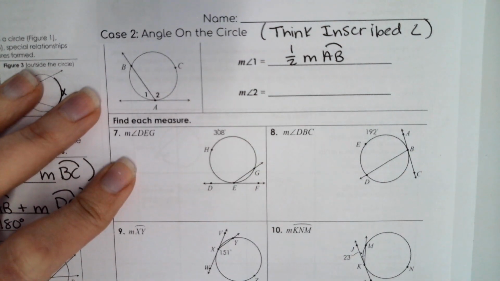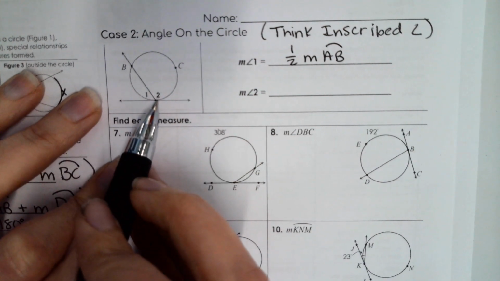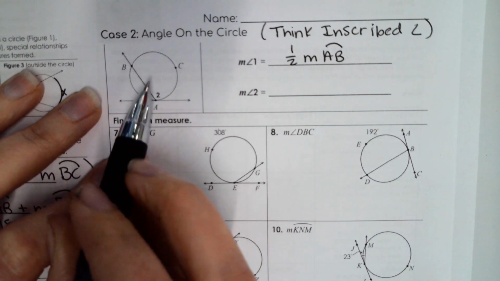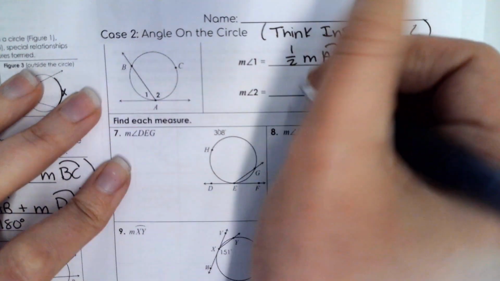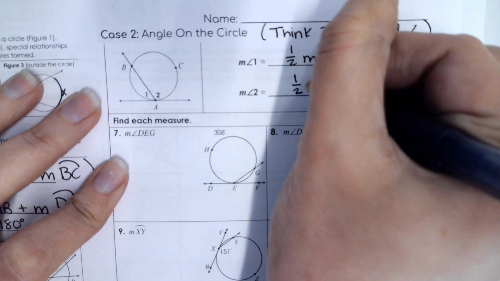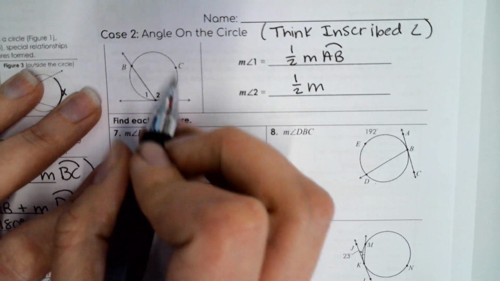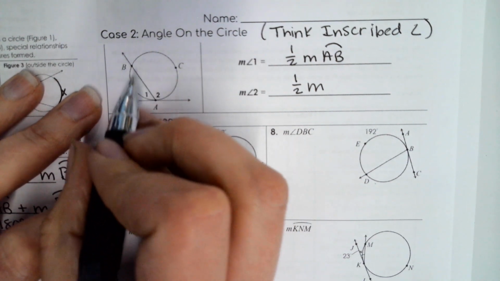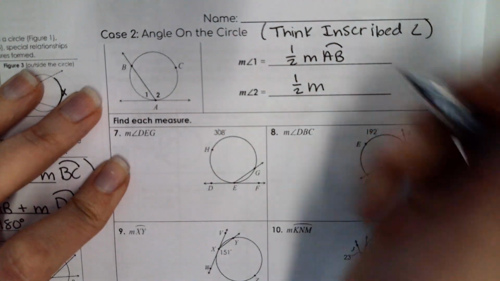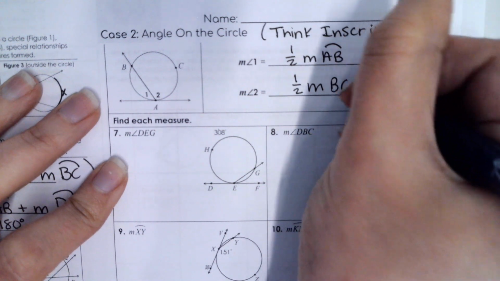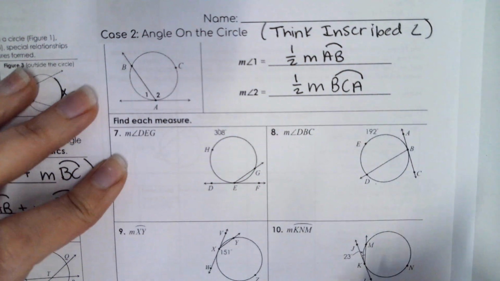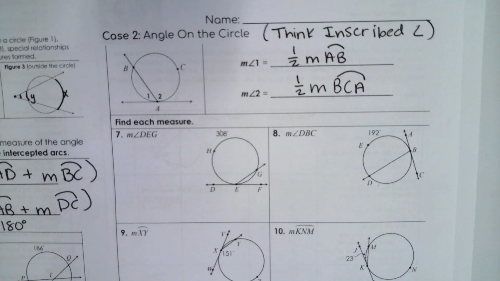And then measure of angle 2, same thing. You don't have multiple arcs, you have just the one angle that I'm dealing with. It just depends on what it opens up to. So we would say 1/2 of measure of, in this case, we would be BCA or ACB. Because it is major, we would need 3 letters to describe that one. But same idea, angle is equal to half of the arc. You would double the angle to equal the arc. It's the same exact thing as inscribed angles.